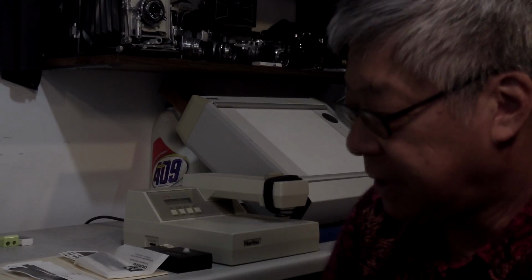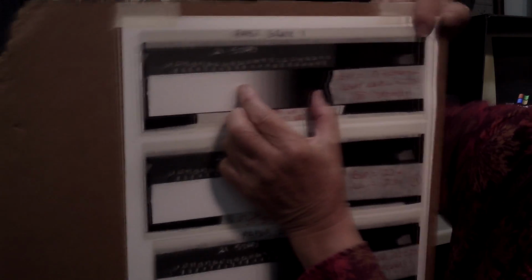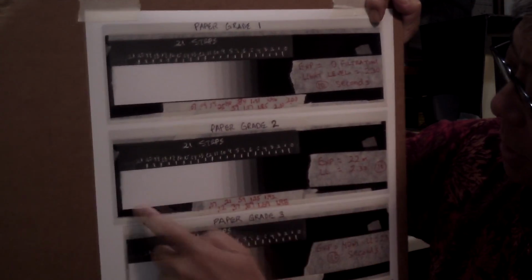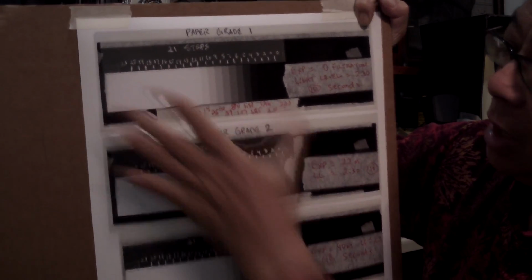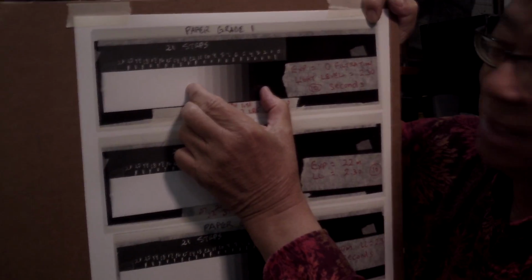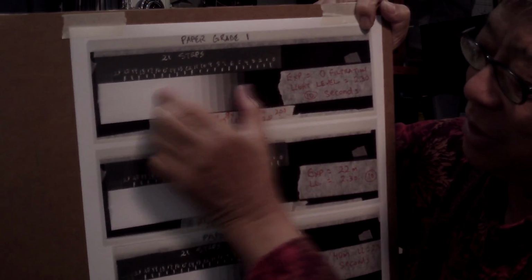This step tablet covers 21 steps of half stops, so it's over 3.0 in density range, 0.15 being half a stop. So 10 stops would be 3.0. You've got 21 steps, and it's very abrupt. You can see that you're not using the whole grayscale. You only see about 9 of these steps here, 7 easily.